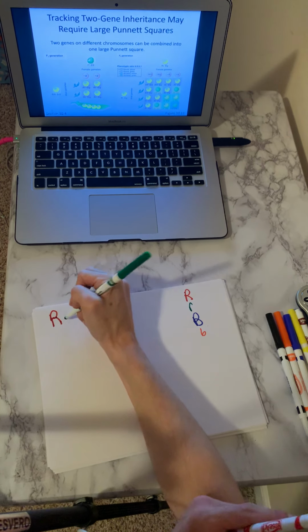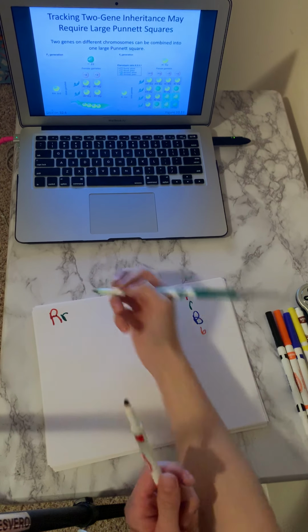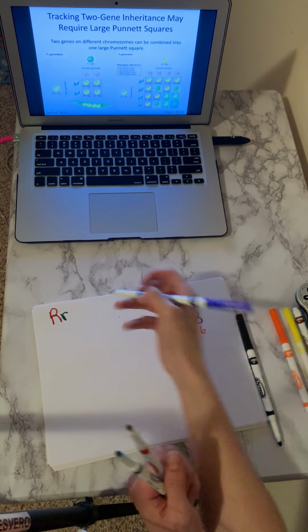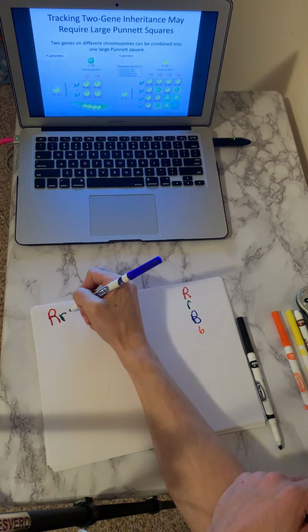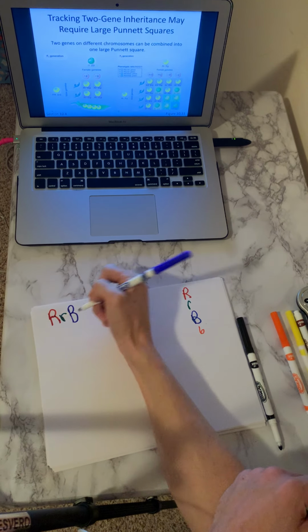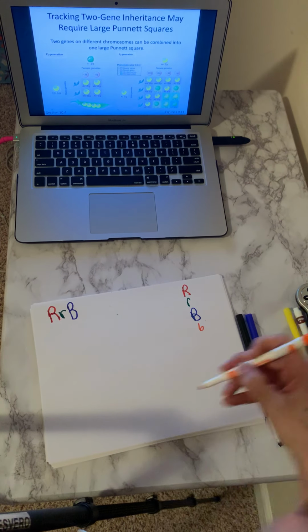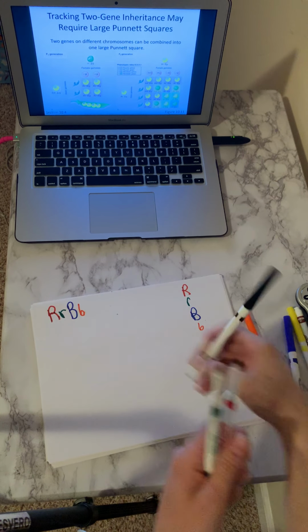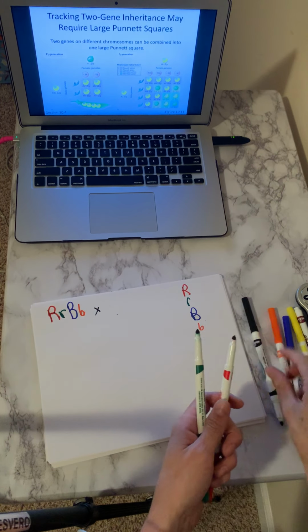It's a red bird, but it carries that gene for green feathers. Our second trait is going to be wing color, which in this case we know is heterozygous. He has a blue wing, but he also carries the gene for orange wings. And we're going to cross it with the exact same thing.